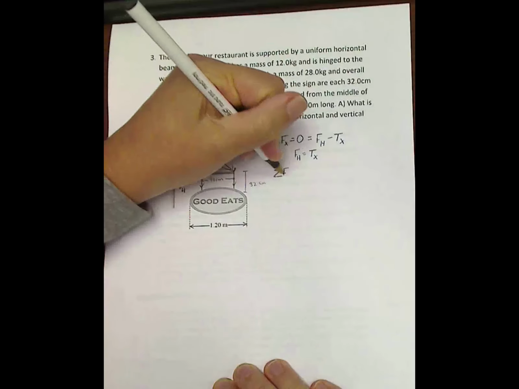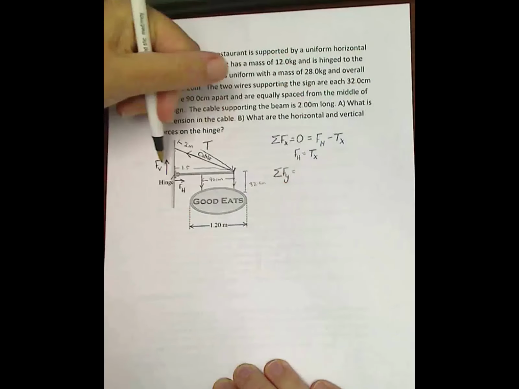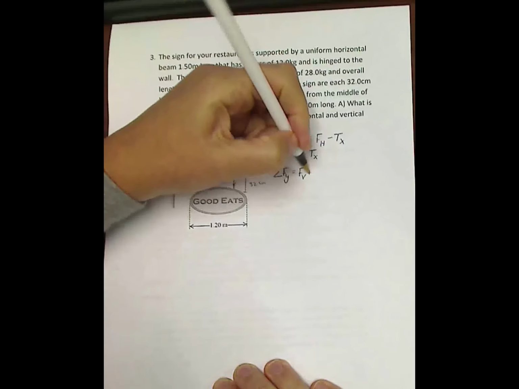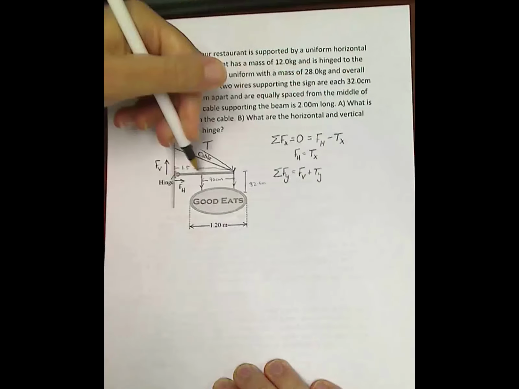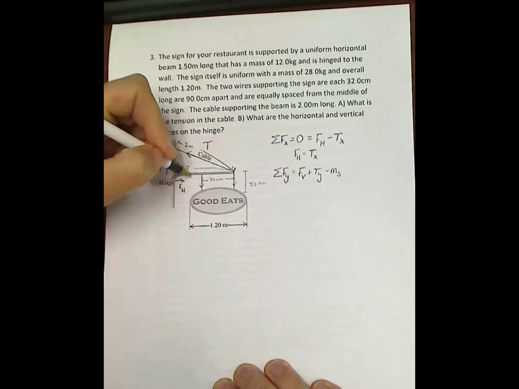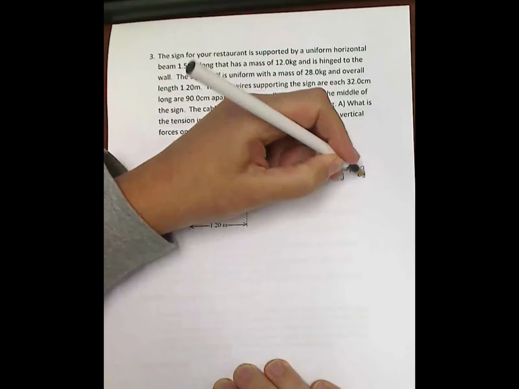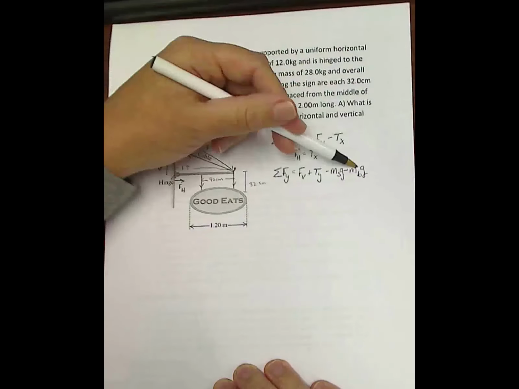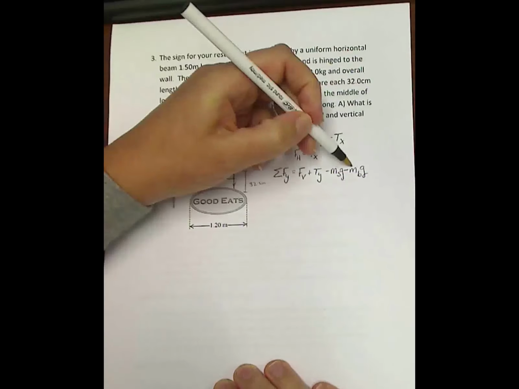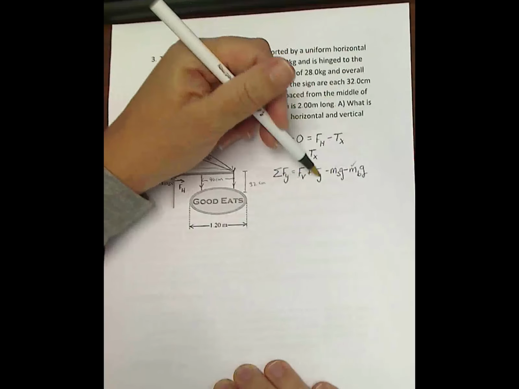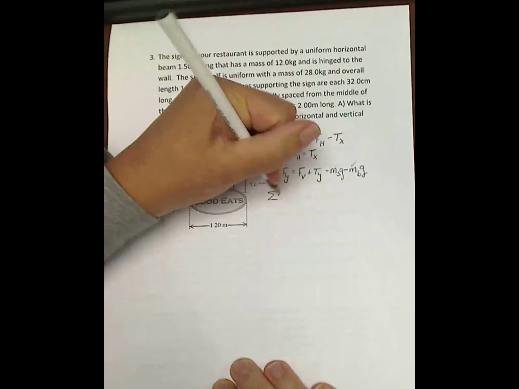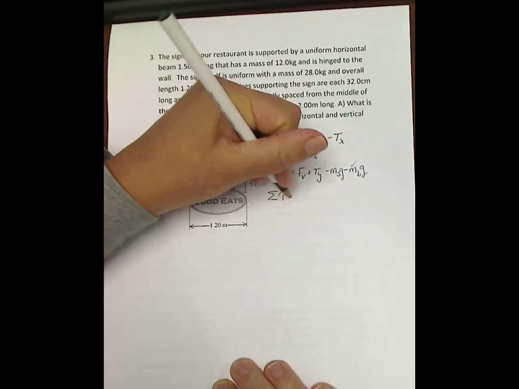How about the vertical forces? Okay, vertically upwards, I've got the vertical force at the hinge, I've got the y component of the tension, and downwards I have the mass of the sign, and I also have the mass of the beam. I need to put in a g there to make it the weight of the sign and the weight of the beam, right? Because it's got to be a force, not the mass. So I know the masses, but again, I don't know either of those two, so I've got 2 unknowns I can't solve yet. So we need to use another equation. Obviously, the only one left is the torque equation.